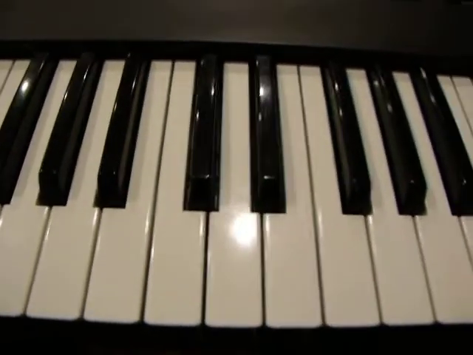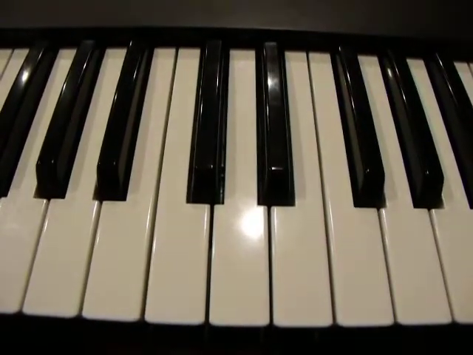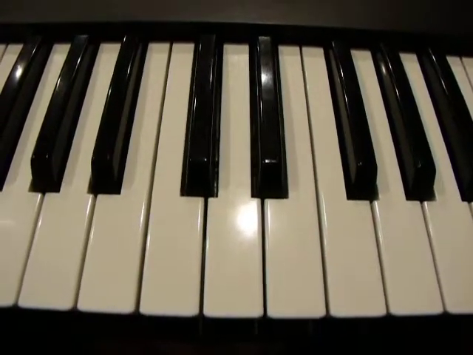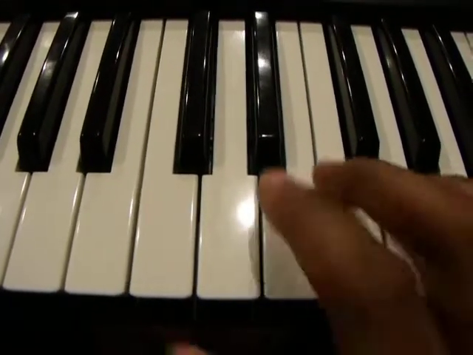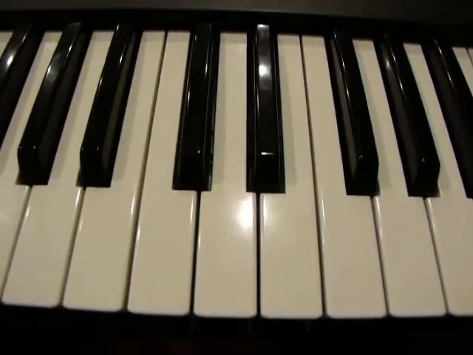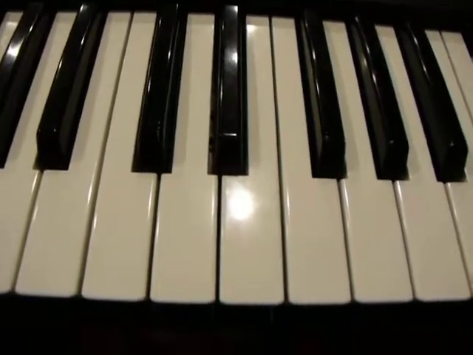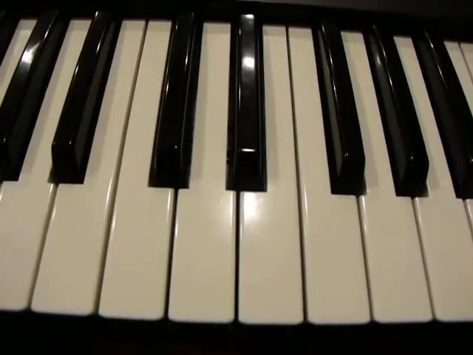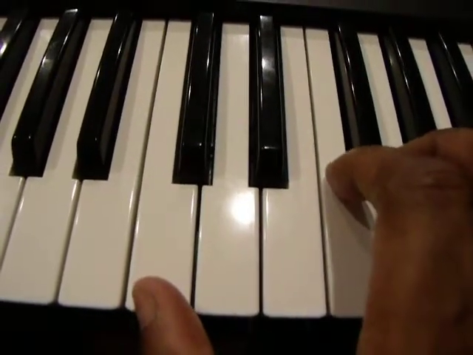And sus is short for suspension, which means it is a note that is preparing you for a note that's coming afterwards in the chord. Usually a suspended note is a carryover from a previous chord, or it may not be, but it is preparing you for that note within the chord that's about to come.